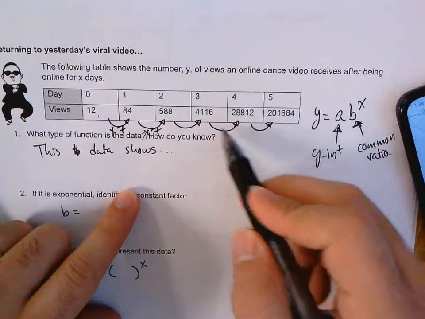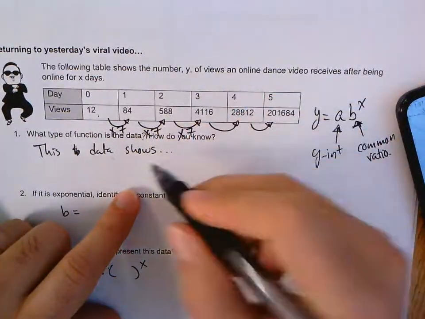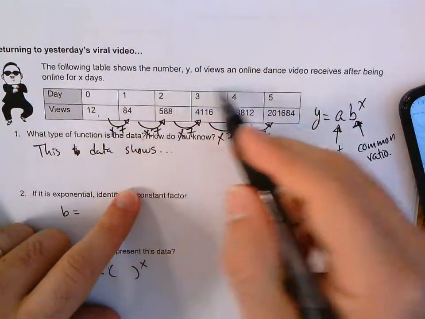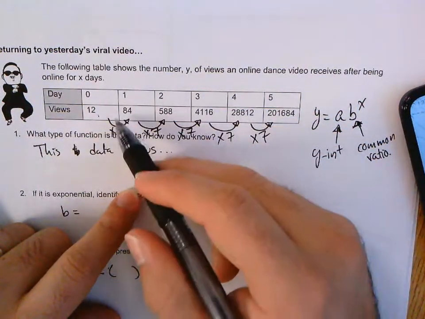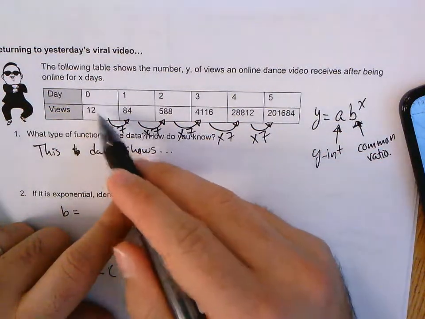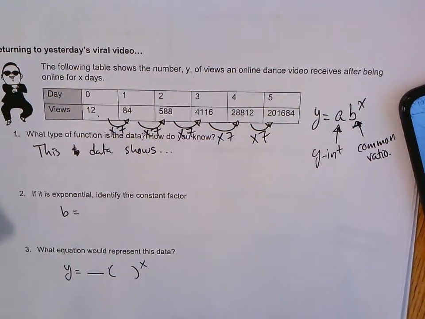If you were to do this with every single one of them, you will notice that your common ratio is 7. Every single time that x increases, y is increasing by multiplying by 7. So 12 times 7 is 84, 84 times 7 is 588, so on and so forth.